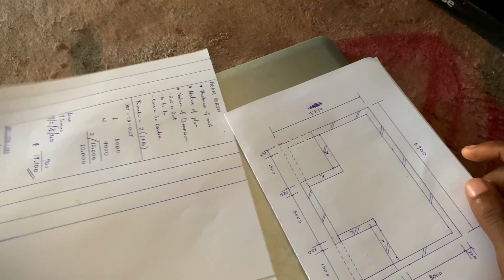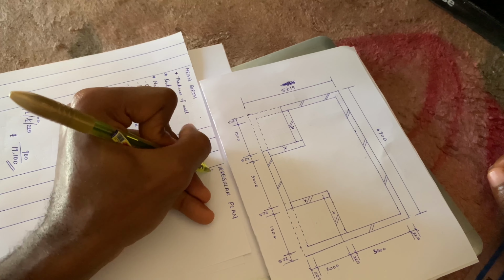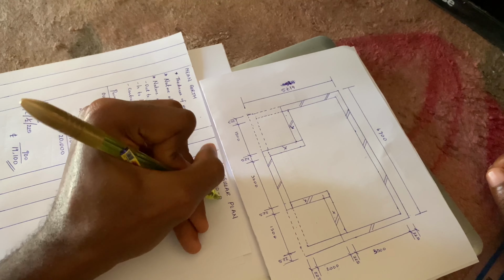So when I say this is for the irregular plan, out to out, the out to out dimension, the length, which is the longest part, will be what? 6,900. The width would be what? 6,175.